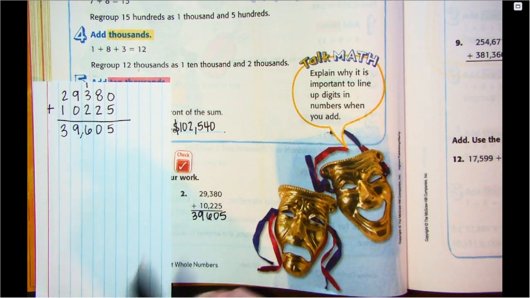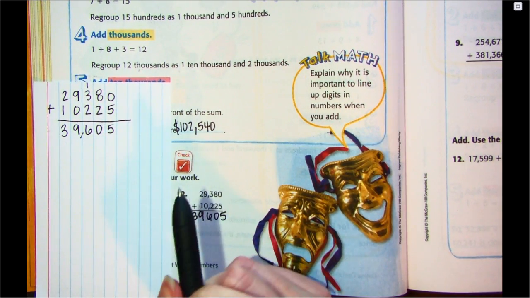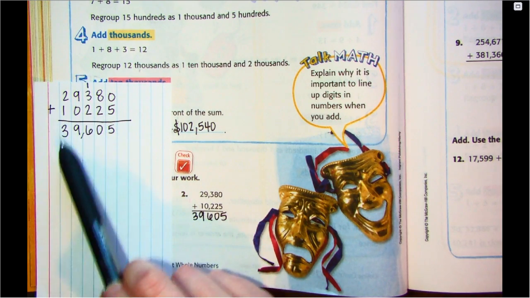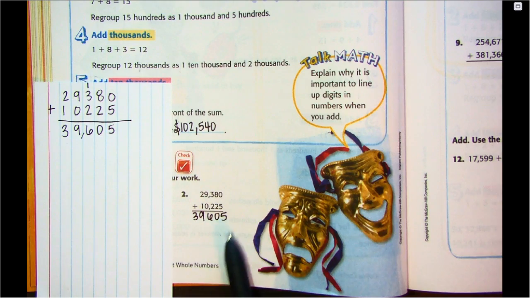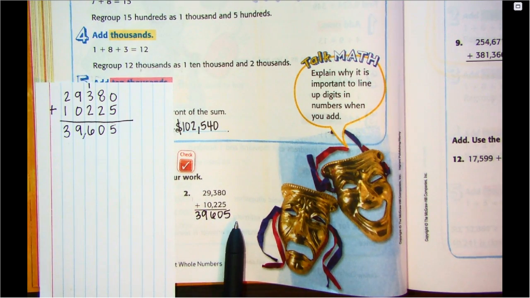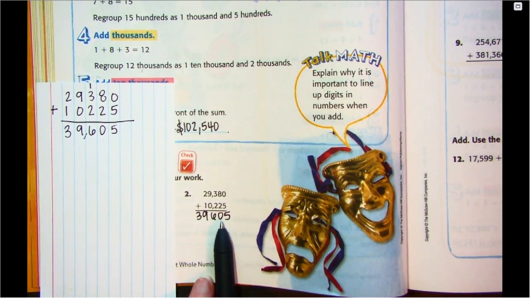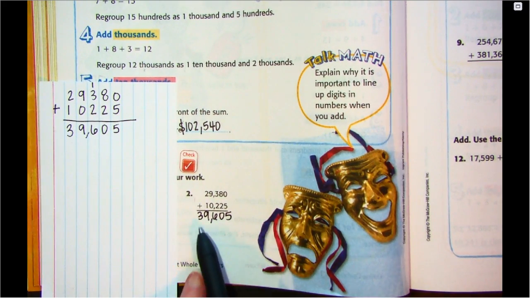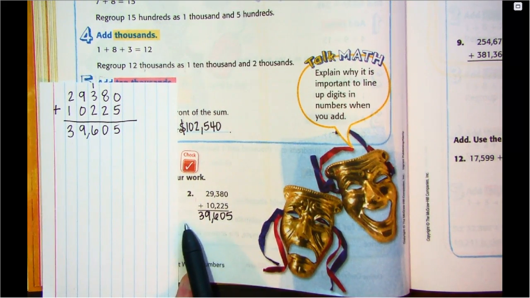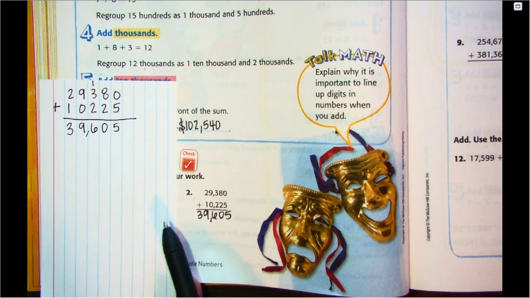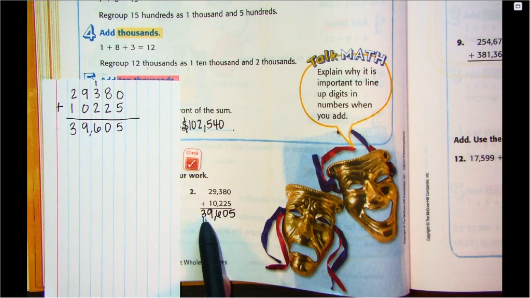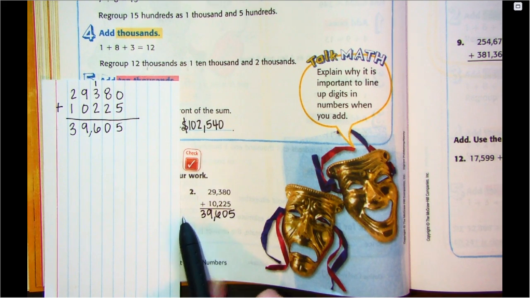I'm going to copy down my answer over here in the answer. 39,605. And if you don't remember where to put the comma exactly, because I didn't write them in my problem, sometimes it's a little bit confusing, always start in the ones column and count 3 digits over. So 1, 2, 3, comma. If your answer had bigger digits, every third number, there's going to be a comma. So it would be 1, 2, 3, comma, 1, 2, 3, comma, 1.